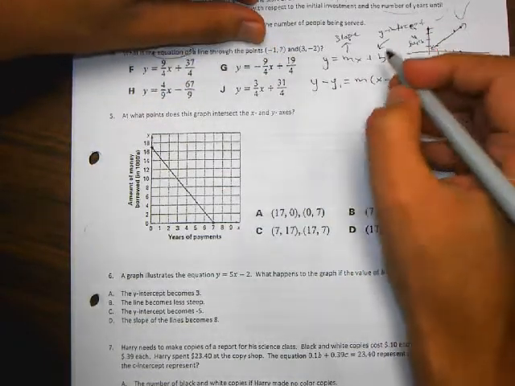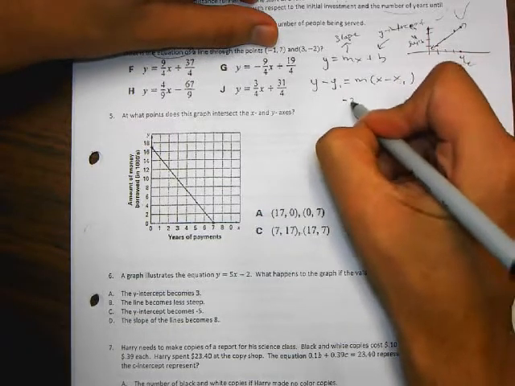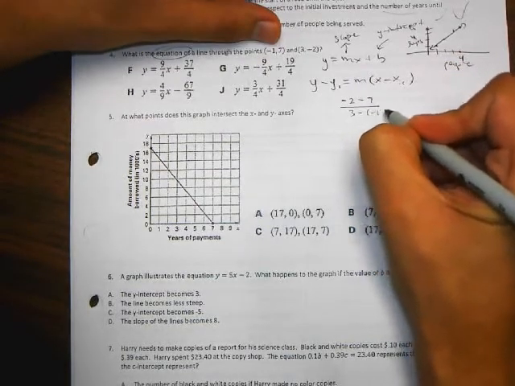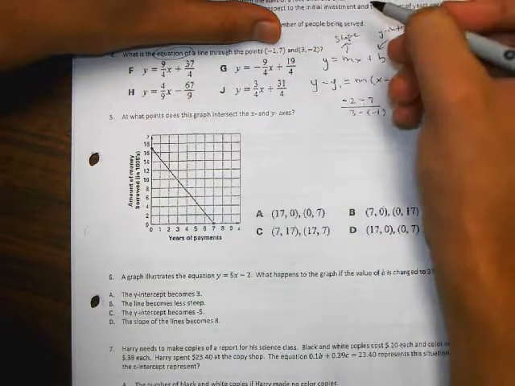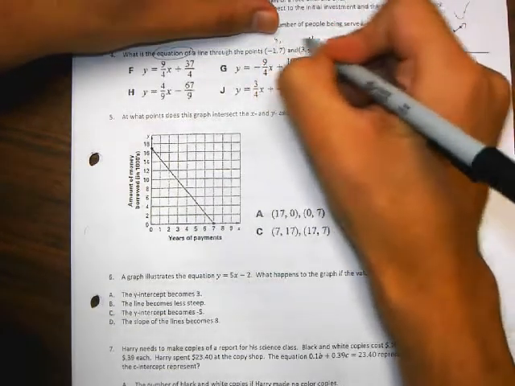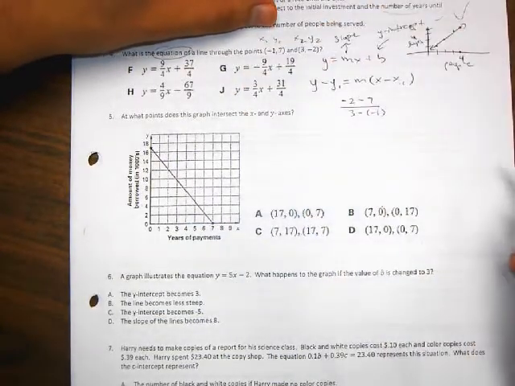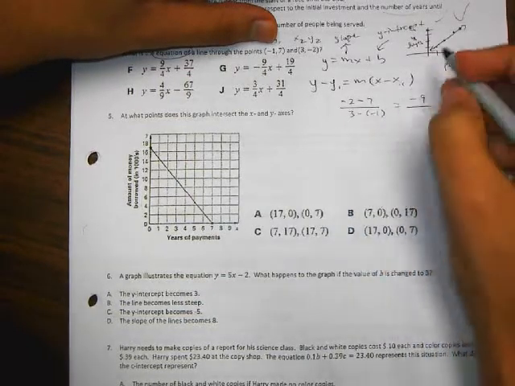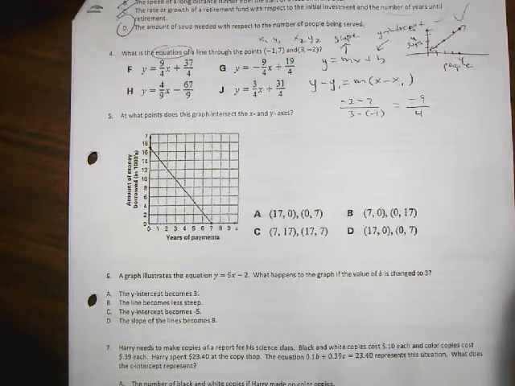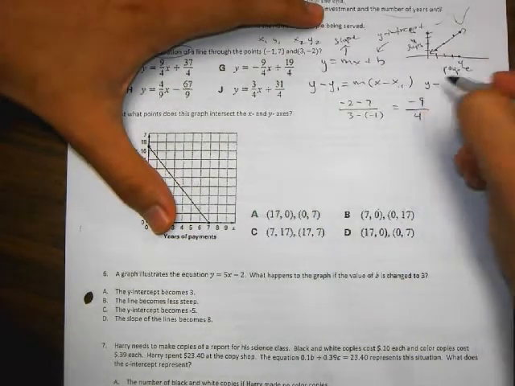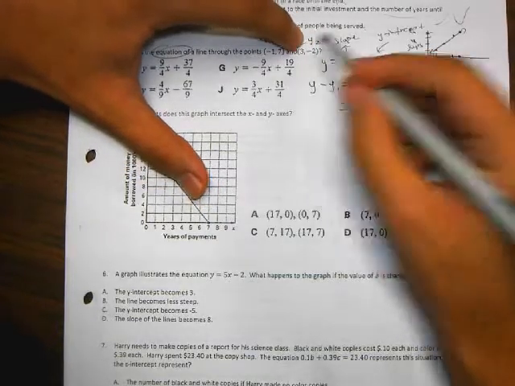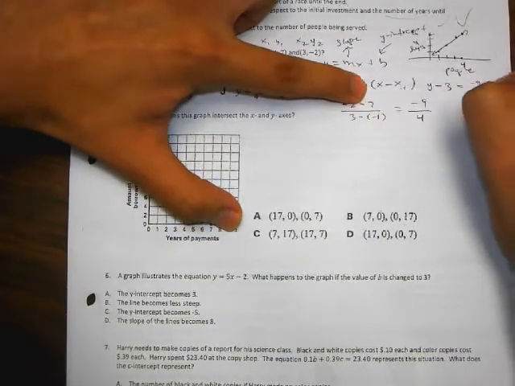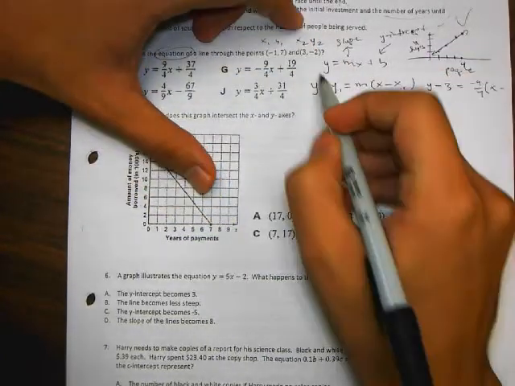Slope is -2 minus 7 over 3 minus -1. Negative 2 minus 7 is negative 9, and 3 minus negative 1 is 4. So that's our slope. Now, plugging it back into here, we have y minus, let's see, which one should I choose? Let me choose that one. 3 equals the slope, which is negative 9 over 4 times x minus, and again, I'm choosing this point, so I have to stay with that negative 2.